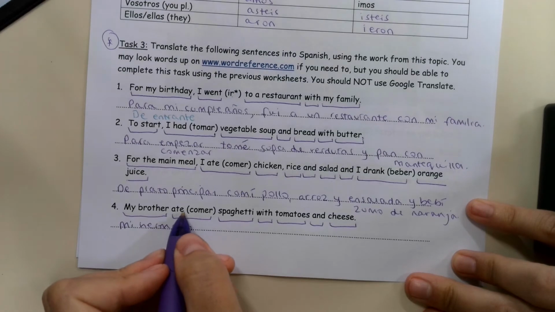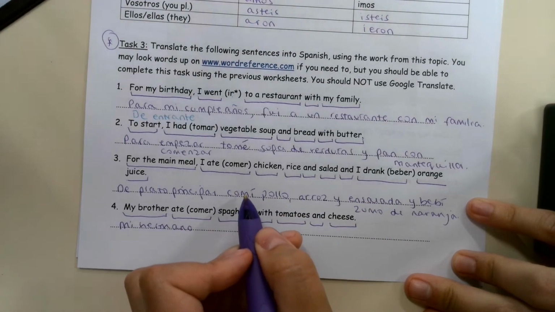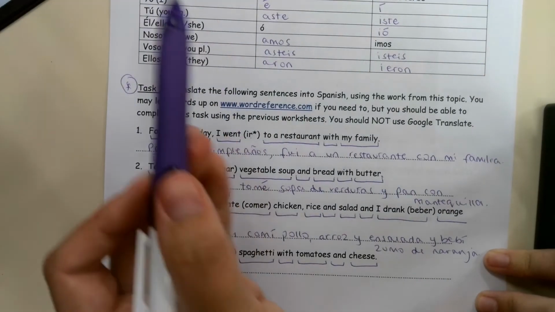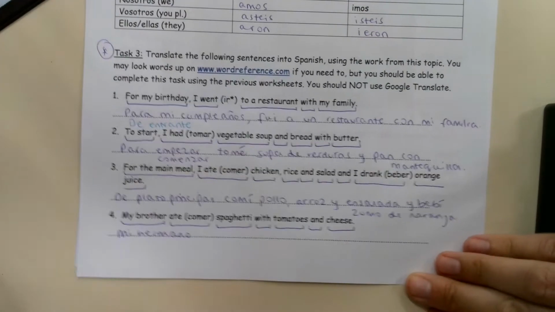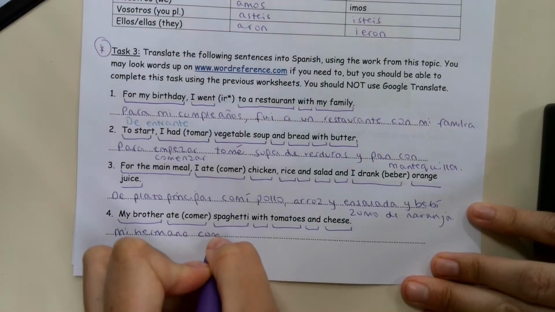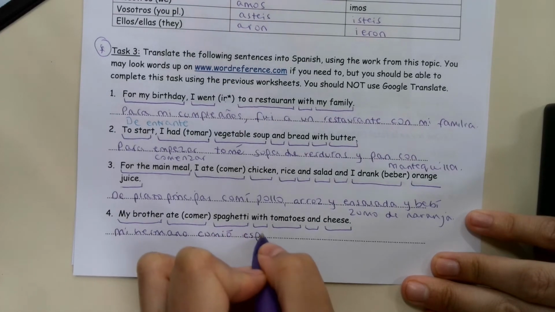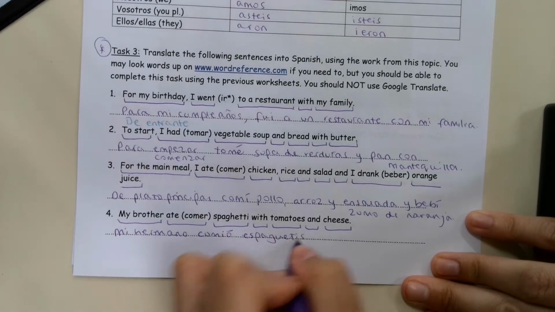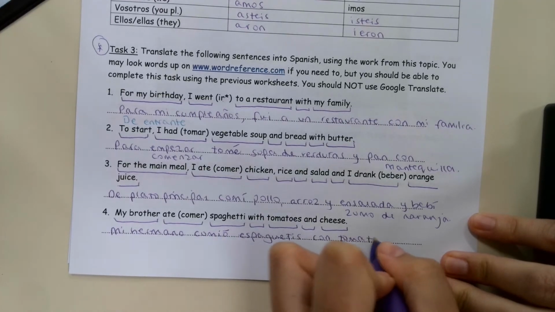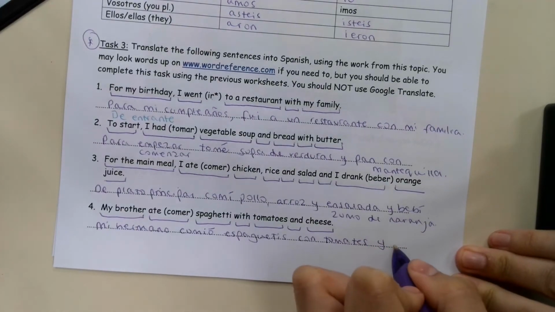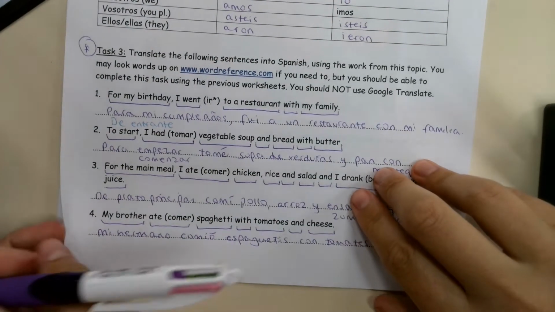Now we want ate. So we've got the verb comer, but we can't have comí because that's I ate. If we're talking about my brother, that's he ate. So we check back to our table. He is an I and O with an accent. So we have com, I, O. My brother ate spaghettis with, con, tomatoes, tomates, and cheese, queso. Okay, so when it's broken down, it is nice and simple.